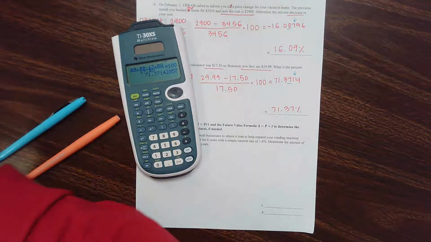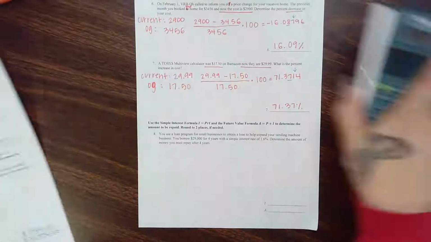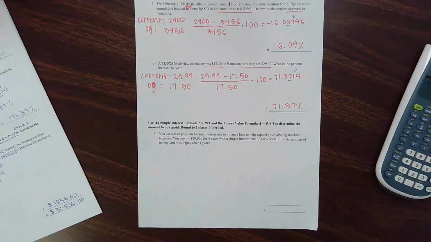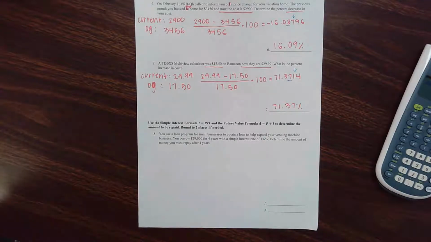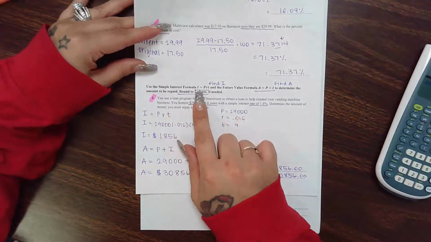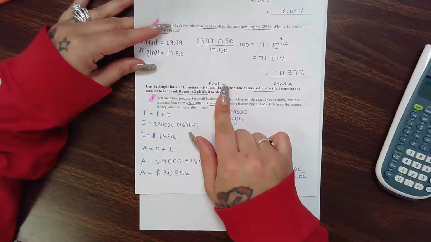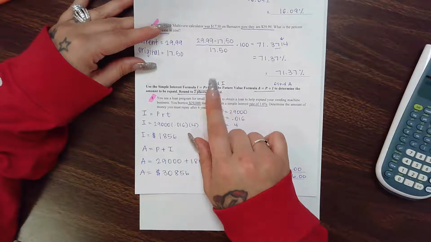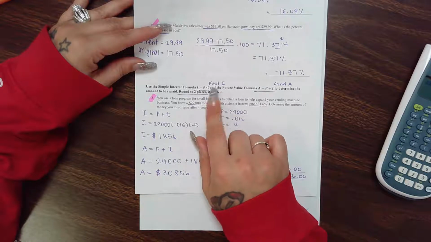Okay, so for problem 8, I wanted to show y'all on the test. It'll say to use the simple interest formula I equals PRT to find I. Right? I'm telling you what formula to use, and I'm telling you what you're finding. And then it says the word and.